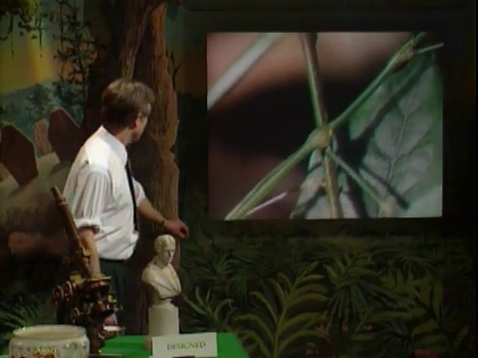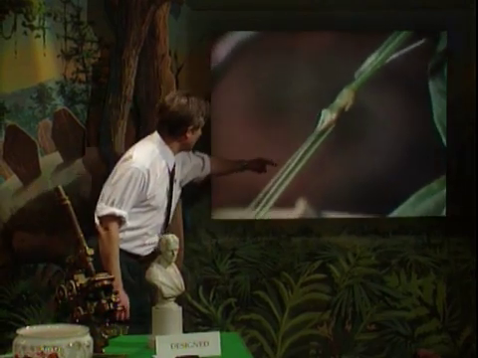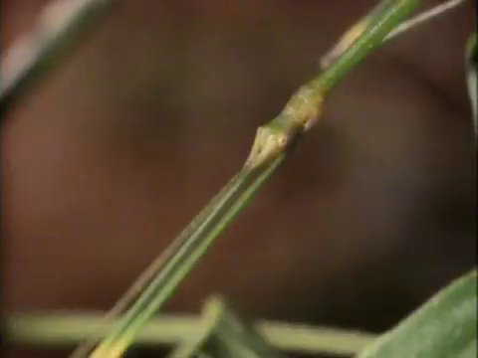And this, you would think, was a plant with a bud on the end, a long green stem, more buds. Only when we get to the front end do we just about spot that it has an eye, antennae, and legs. It is, in fact, a stick insect.